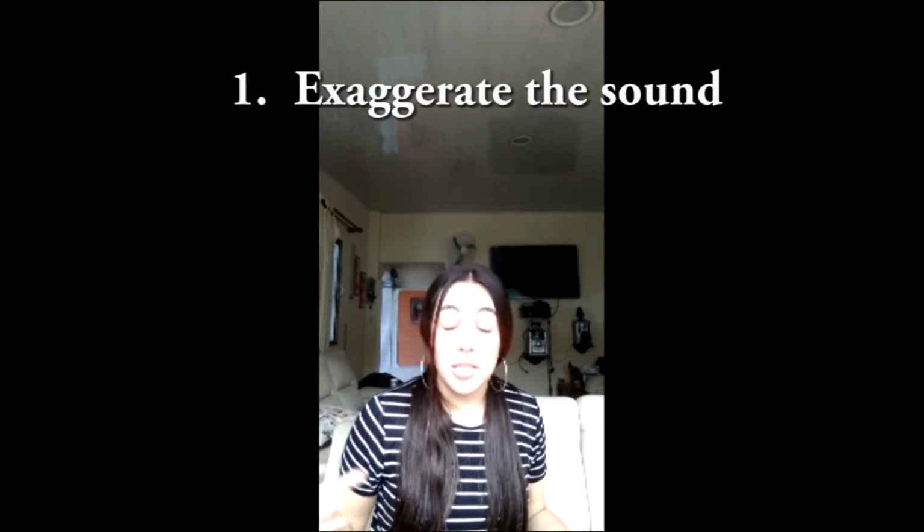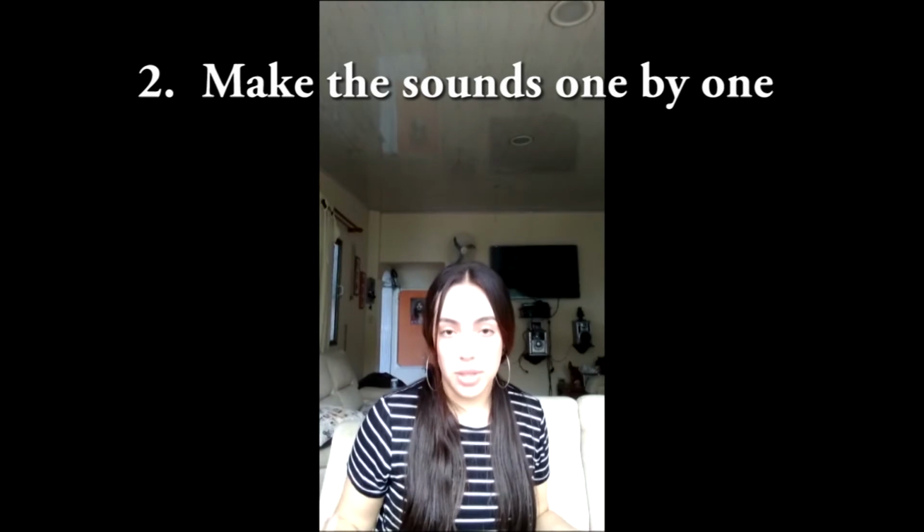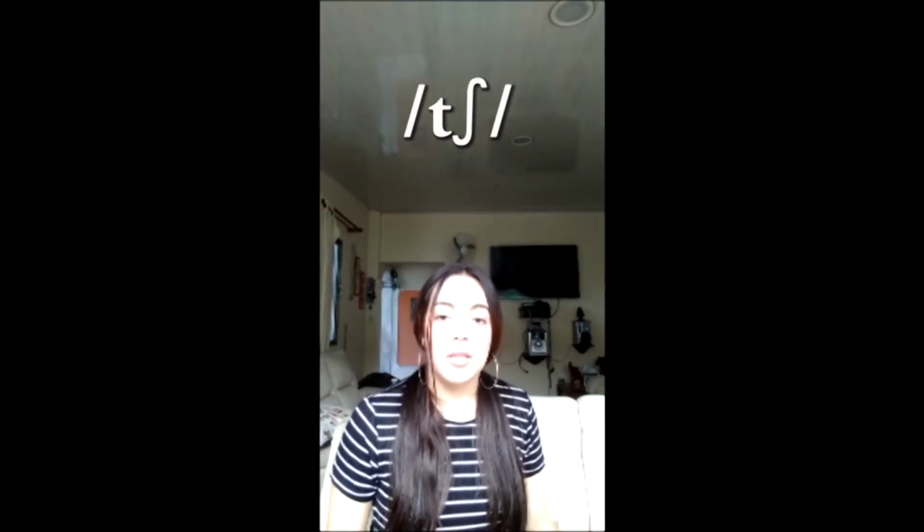If you find it so difficult to produce these sounds, first of all, you can exaggerate the pronunciation a little, or you can also produce it in a separate way. For example, we are going to make the example with the unvoiced palato-alveolar affricate sound. For example, and so on, until you can combine them to produce the sound.